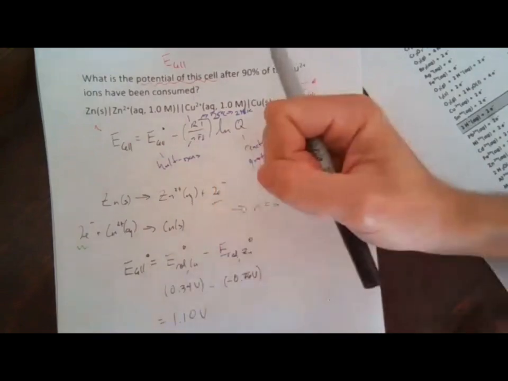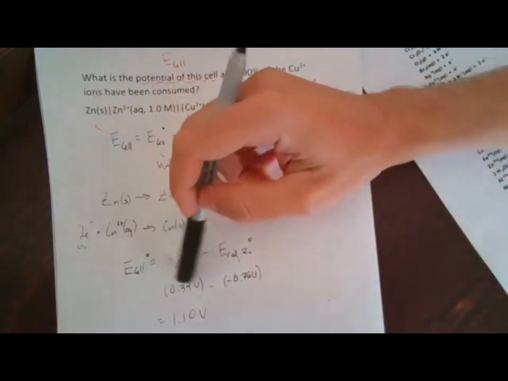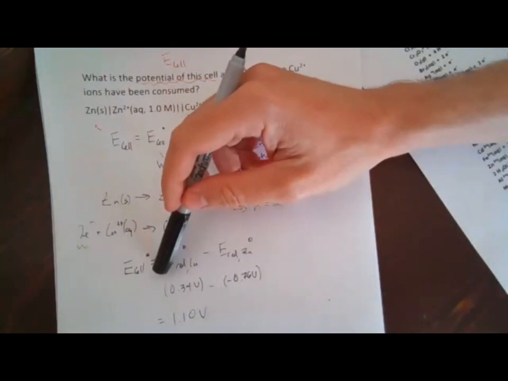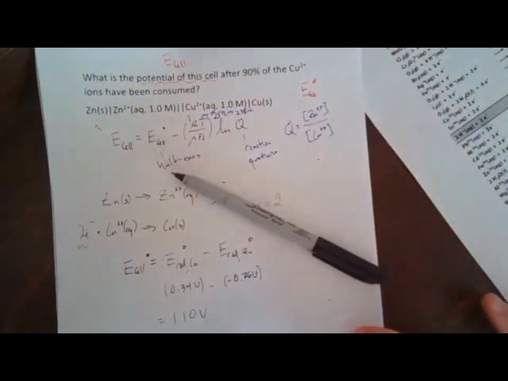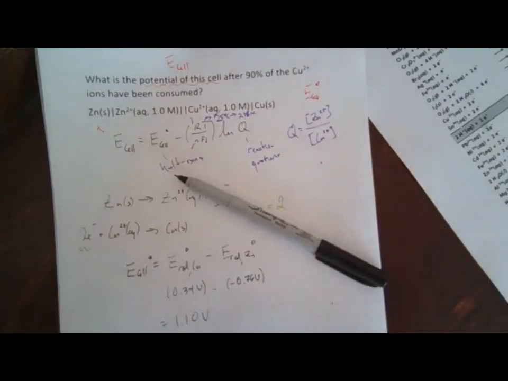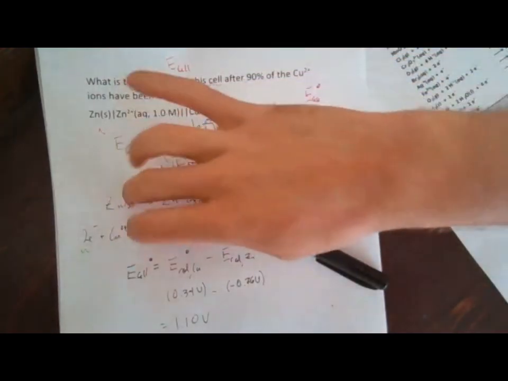But that's only under standard conditions. Whenever you're working through one of these processes, whenever you're working through the Nernst equation, this cell potential better be positive. Your standard cell potential better be positive because that's the actual spontaneous direction. And if you're not getting that positive, then that means you have something wrong about your cell. Generally, it's what you're considering your anode and cathode.